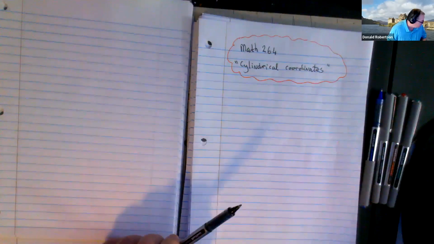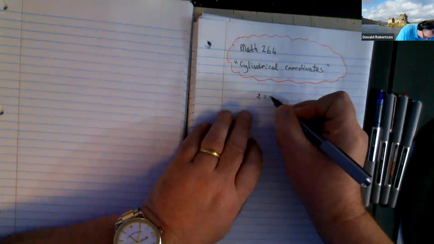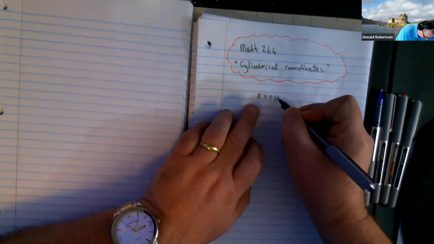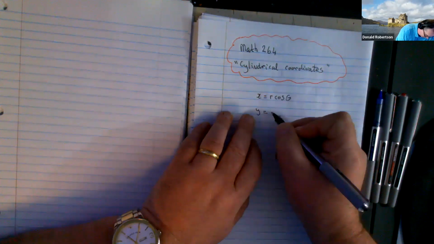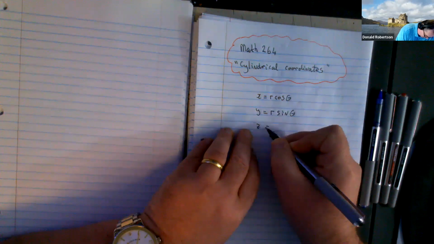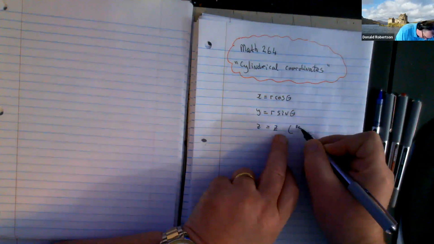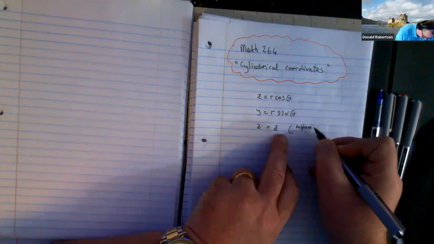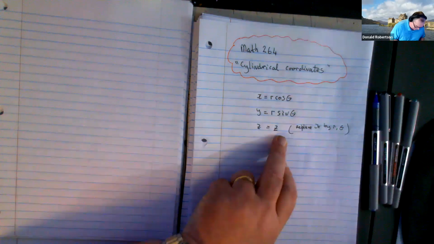We are still working on cylindrical coordinates. To remind you how this works, all the x's are replaced by r cos theta. All the y's are replaced by r sin theta. And you don't typically do anything to the z except replace it by r's and thetas when you can.